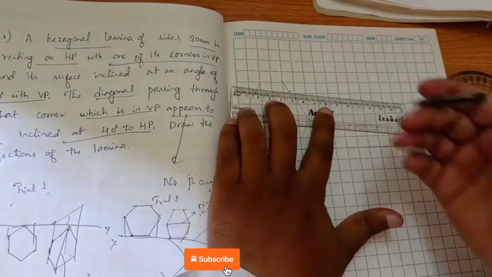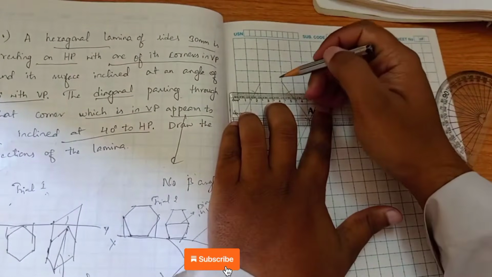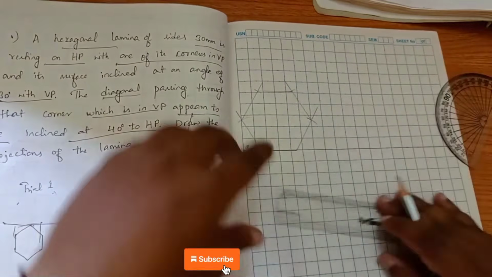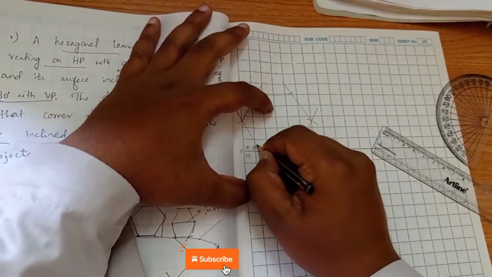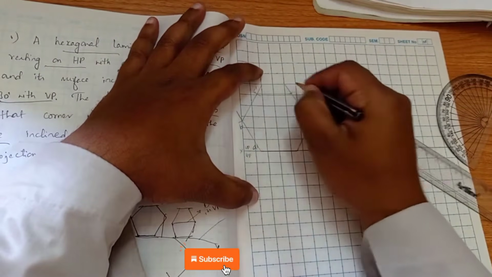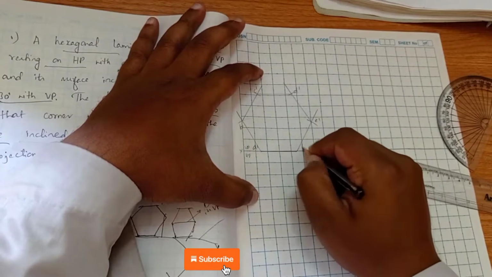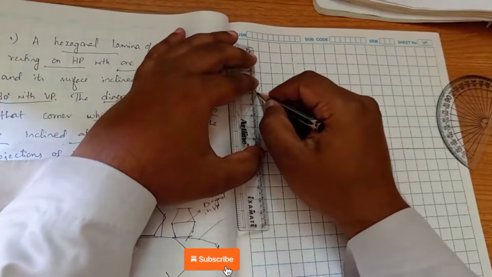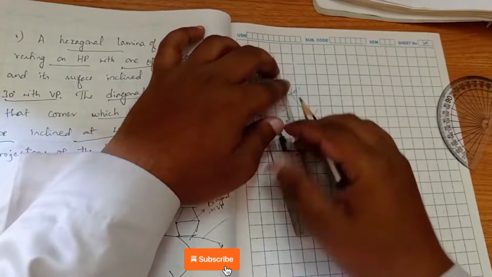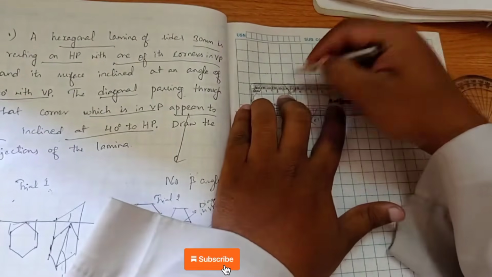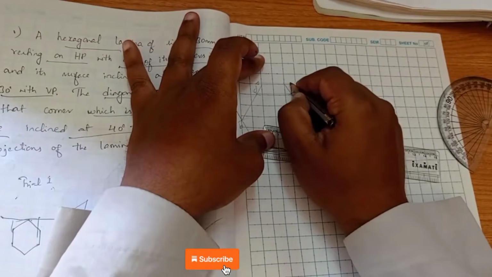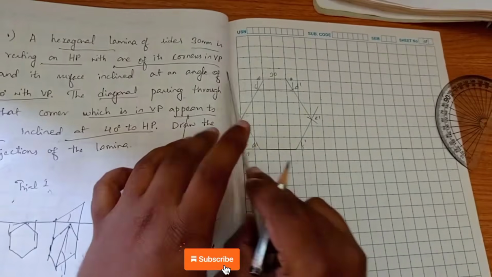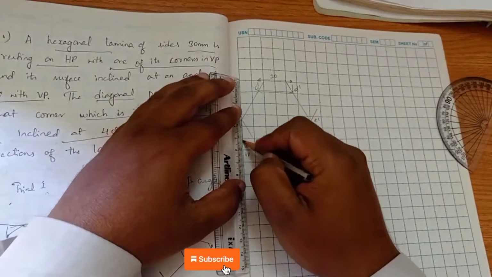So now we have to join it. Okay. So this is A dash, B dash, C dash, D dash, E dash, and F dash. So it is having a dimension of how much? So 30 it is. Okay. So the top we get it here on this line, on the XY line.